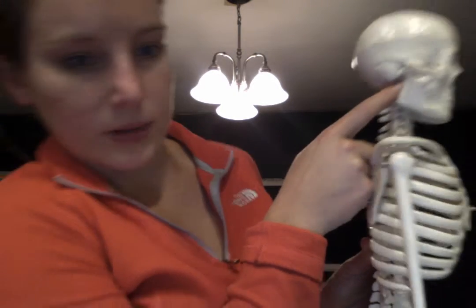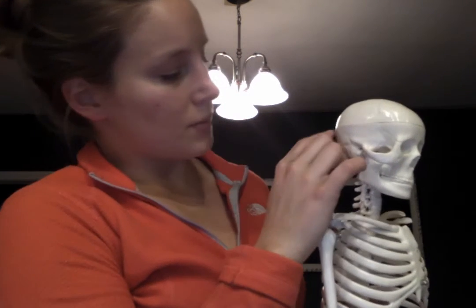And then we have the styloid process. You can see there's a little bone sticking out right there. That's the styloid process. And an external acoustic meatus, and that is right there. That is where our ear is at. Next we have the squamous part, and the squamous part is just the suture for the temporal and then parietal.